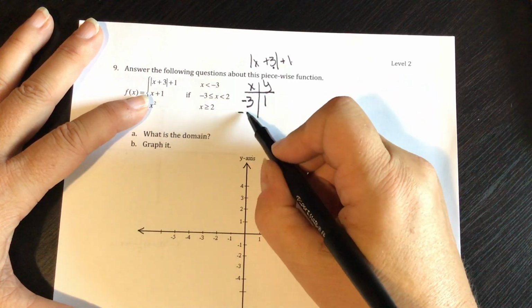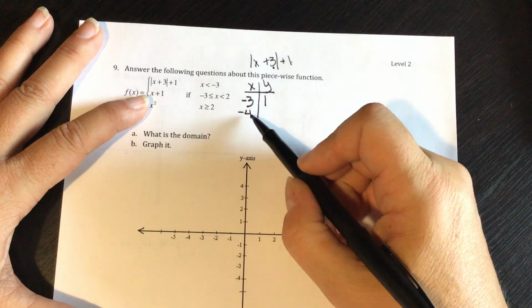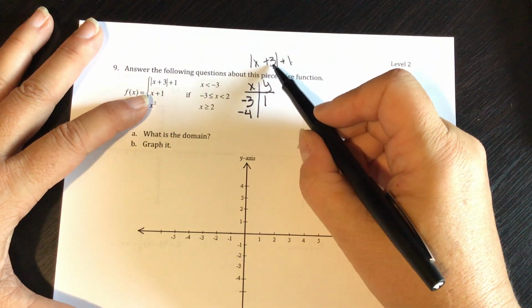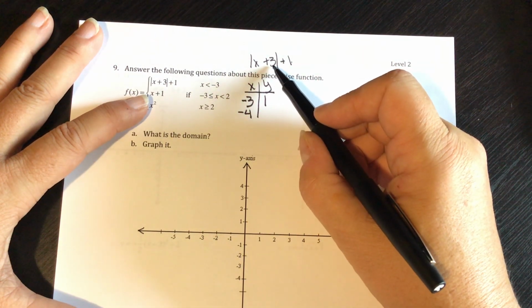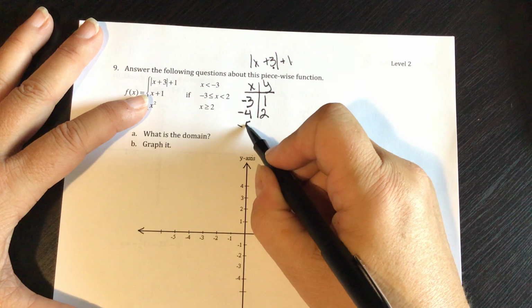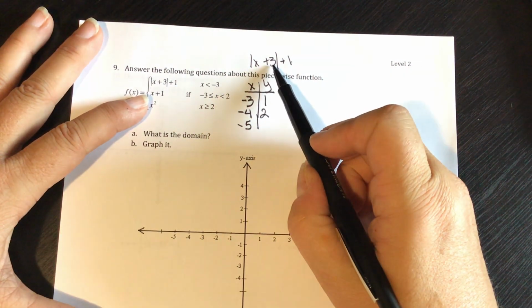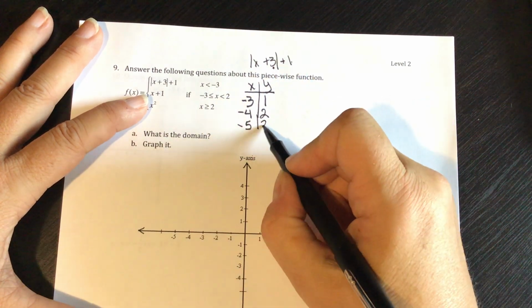Then I might pick -4. I'm picking numbers less than -3. -4 plus 3 is -1. With the absolute value of that, it's +1, plus 1 is 2. Maybe I pick -5. -5 plus 3 is -2. Absolute value of -2 is 2, plus 1 is 3.